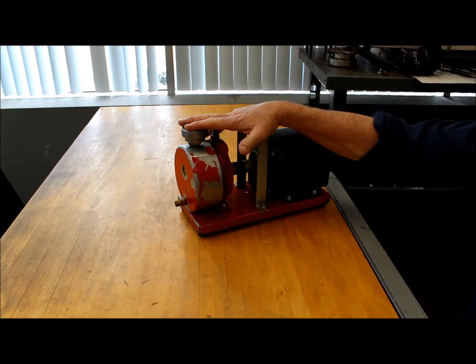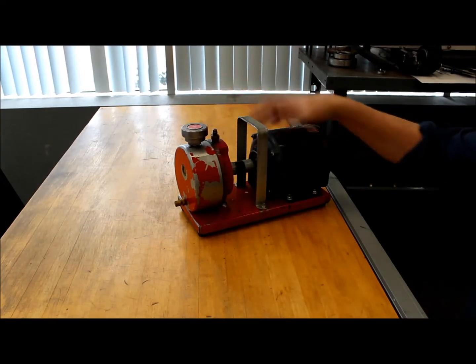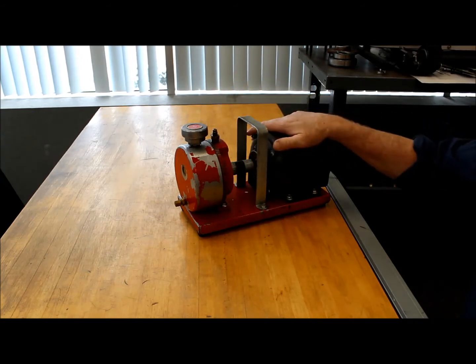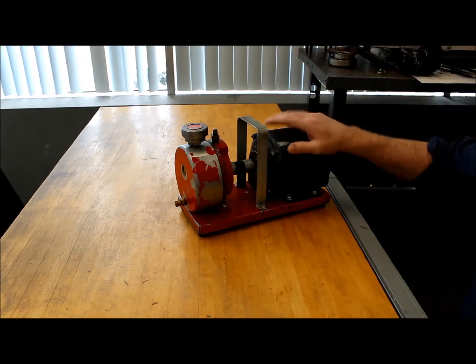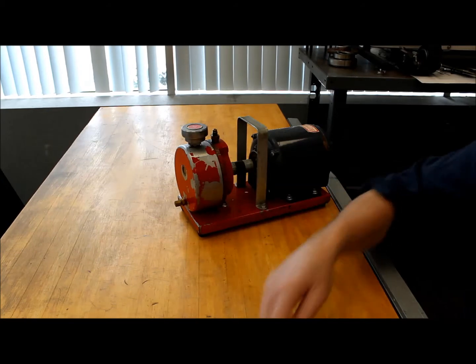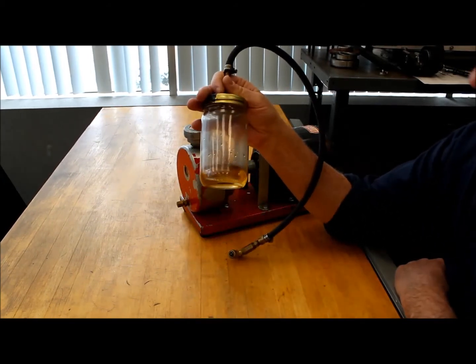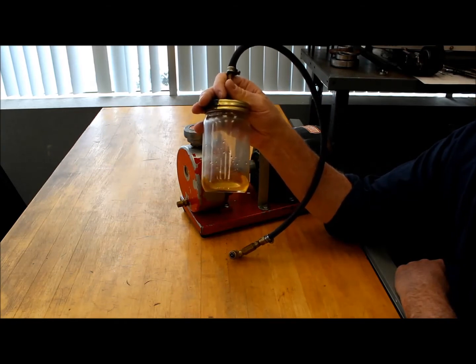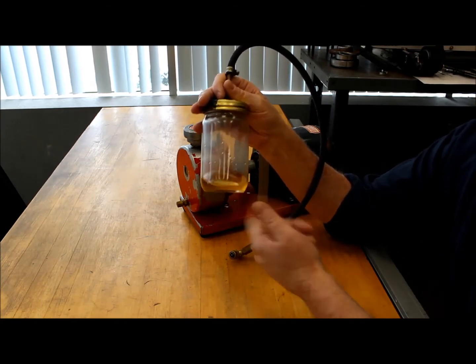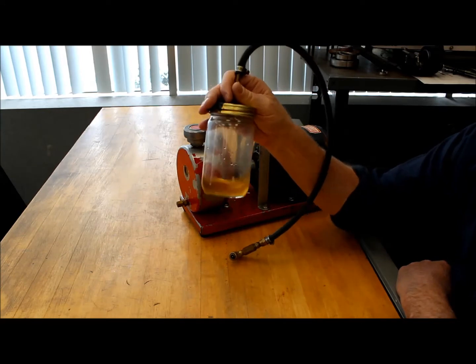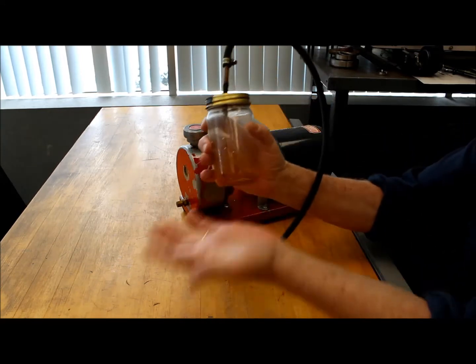Here I have a vacuum pump that's very similar to what you find inside an AC service station. This is a little bit older one, it's got the wrong kind of fittings on it, but it's an electric motor and a pump. Here I have a glass jar with a little bit of water sitting at the bottom. There's some color in it to make it easier to see, and you can see it's not hot.